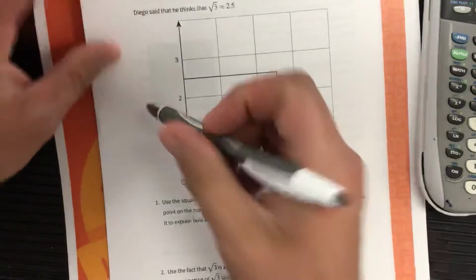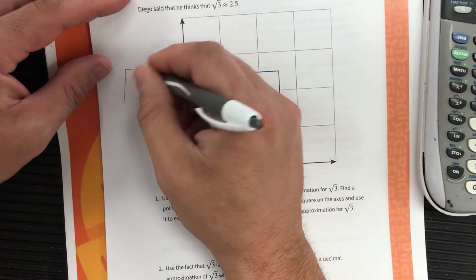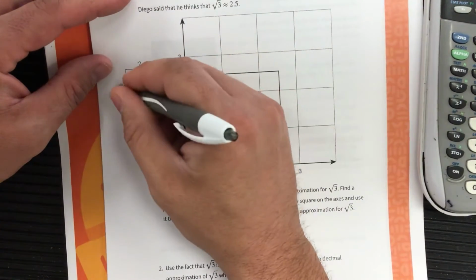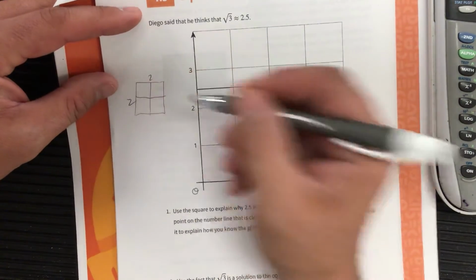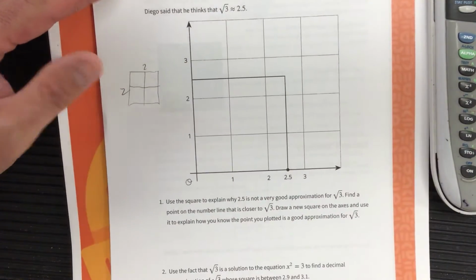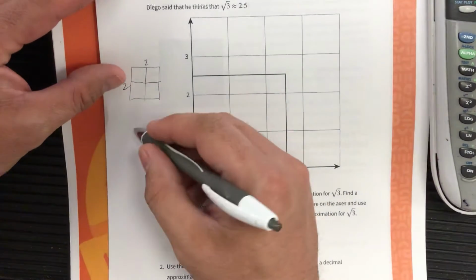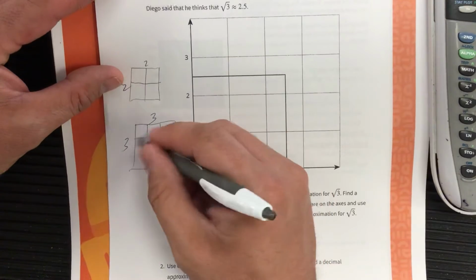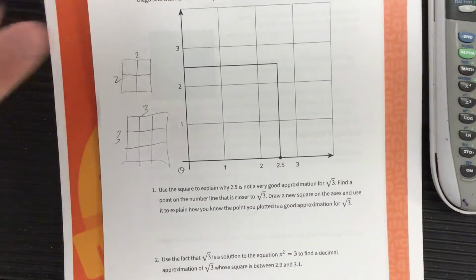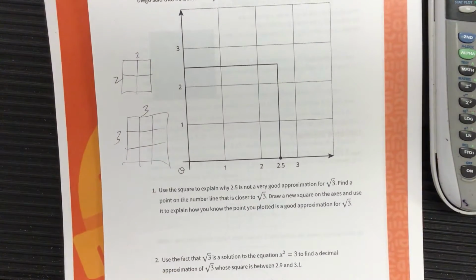Now, when you square something, let's say you have 2 squared, right? You would end up with 4 squares, 2 times 2. If you go 3 by 3, of course, you would have 9 squares. Okay, and that's why it's called squared. You have the same going each direction.